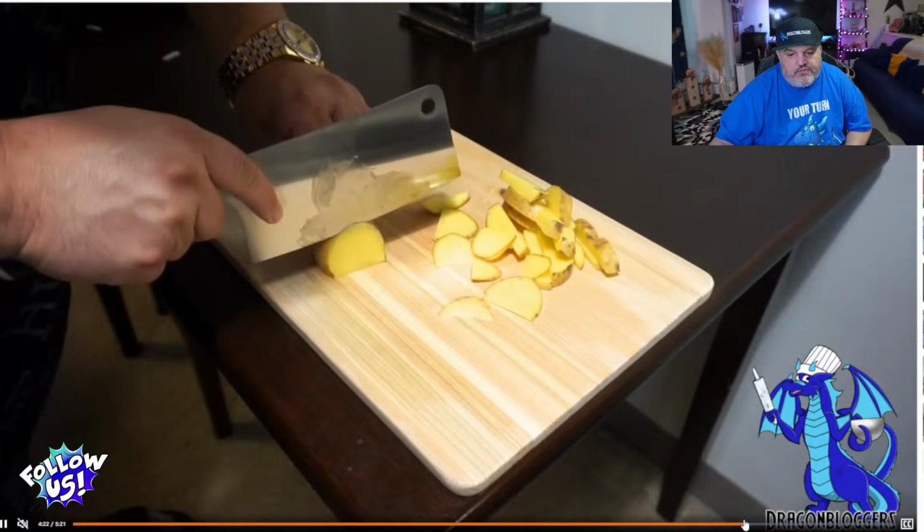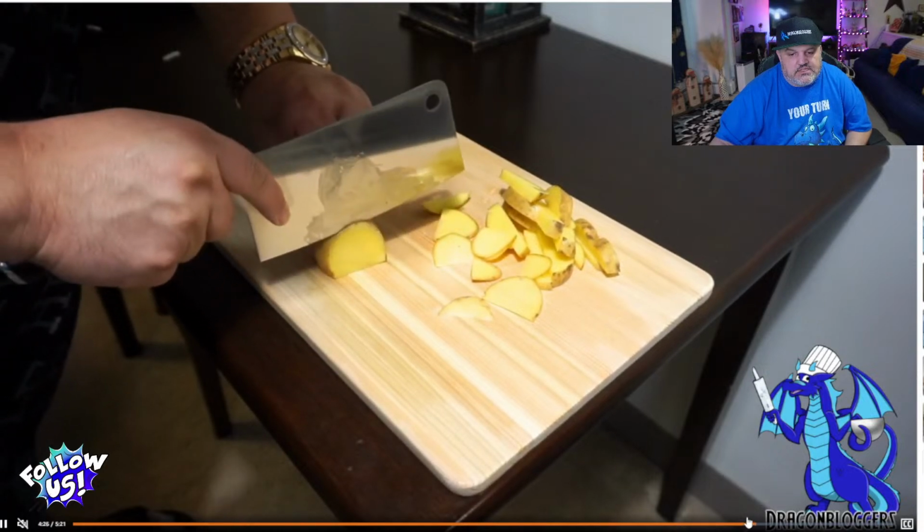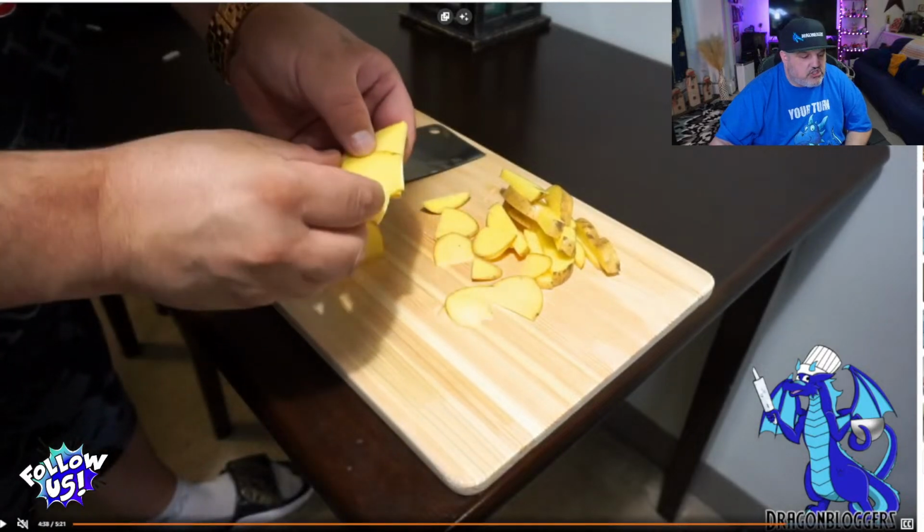Right there, see how thin it's actually getting. That's how thin you guys can go with this. And that's the cool part about this knife. It is definitely nice and sharp and beautifully well done. $33, you can't go wrong with that blade. Definitely worth adding, of course, to your kitchen utensils.